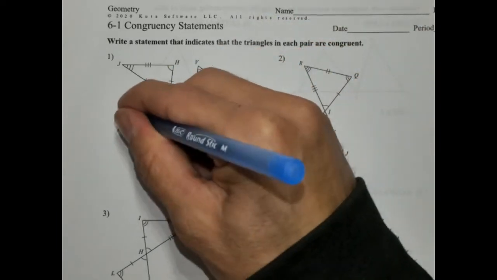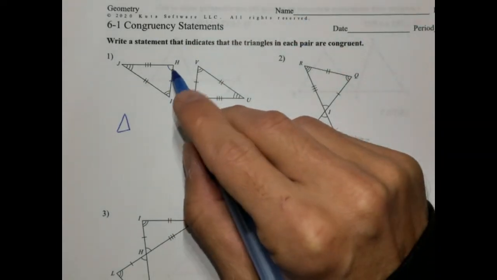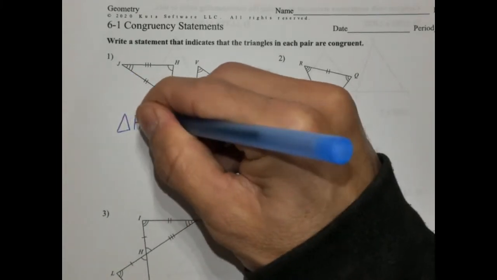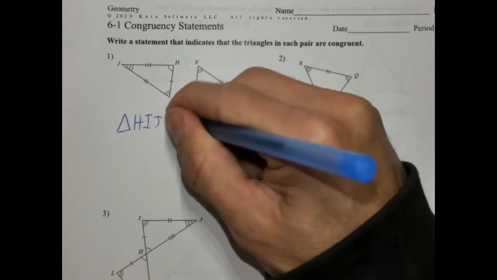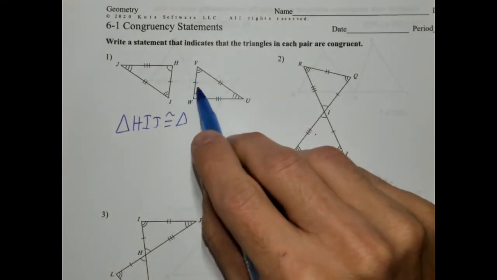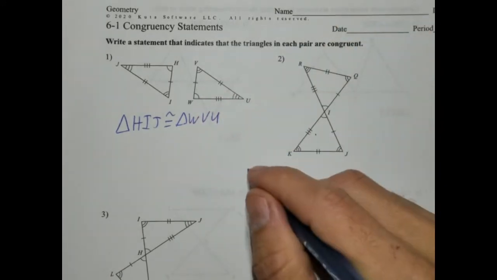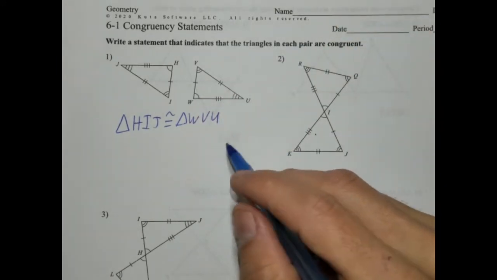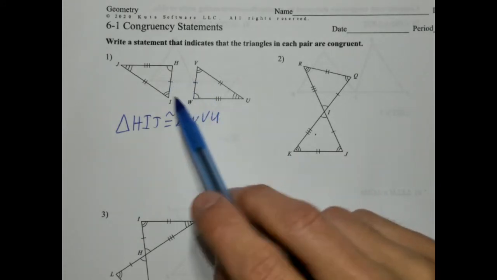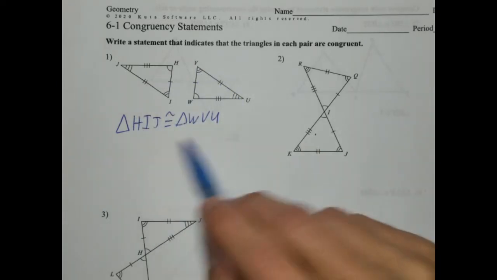So I'm going to go ahead and write the congruency statement. And I like to use the angles as my barometer, so I go in order: 1, 2, 3. So HIJ. Triangle HIJ is congruent to triangle, let's see, 1, 2, 3, WVU. And that's it. It's that simple. If I wanted to match the sides and angles up, I could easily do that. Like IH is congruent to VW, JI is congruent to VU, and you can tell this by the tick marks. But this is the congruency statement.